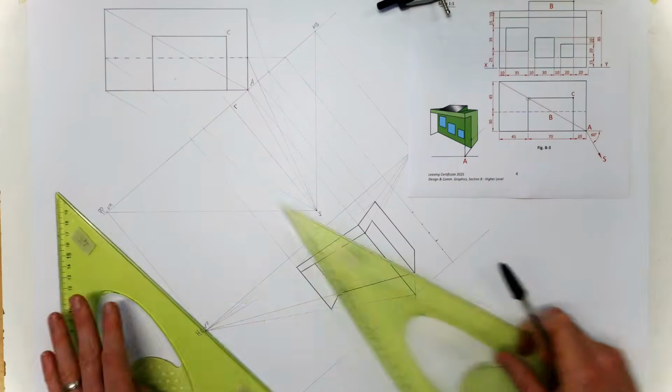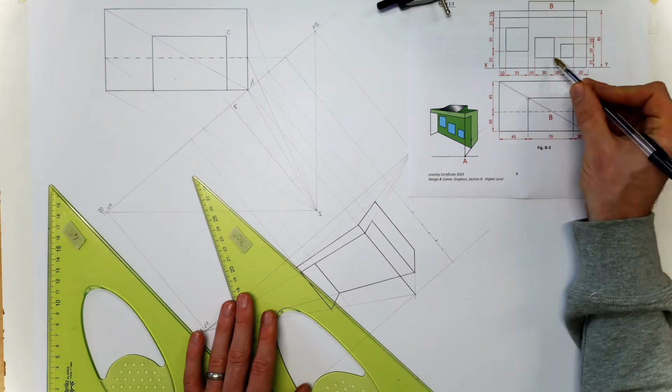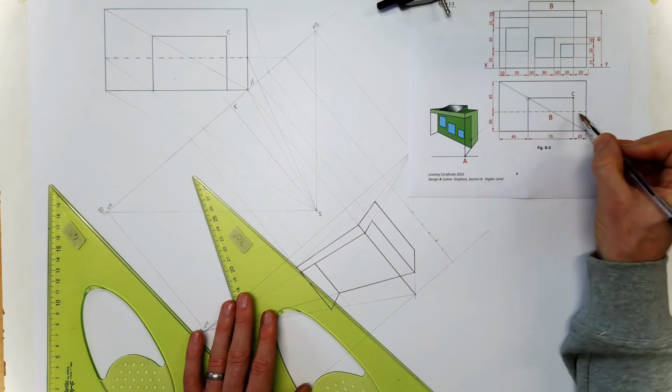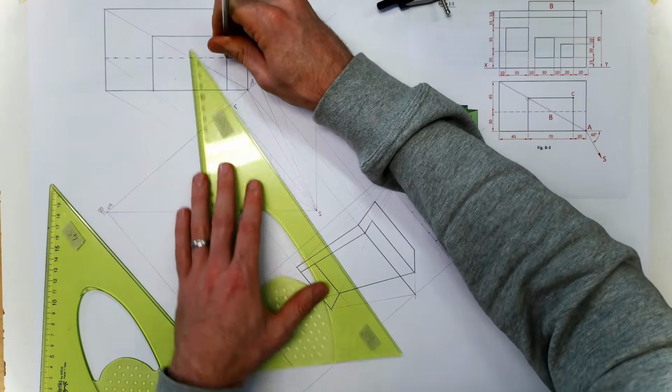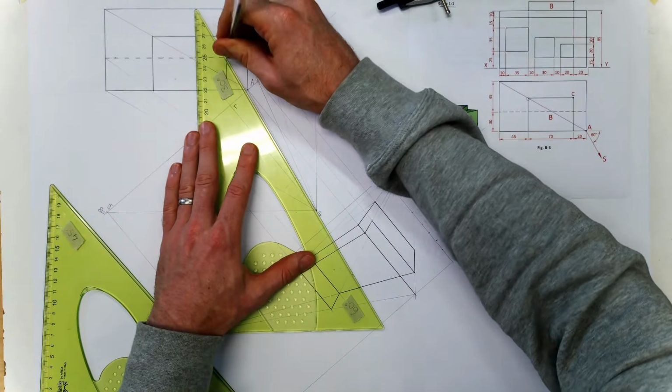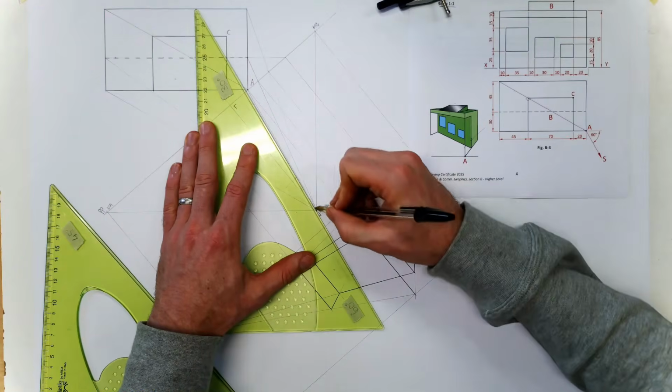Okay, so I marked off the position of all of these windows along that hidden detail line. So they're all there. I need to find where they intersect the picture plane, so bring it back.